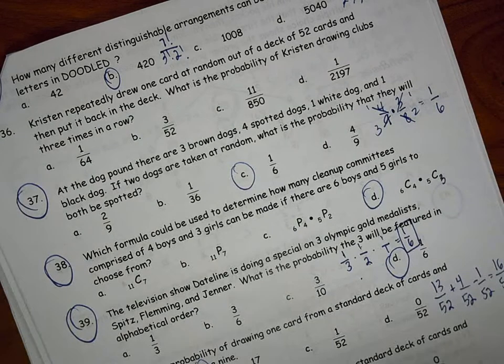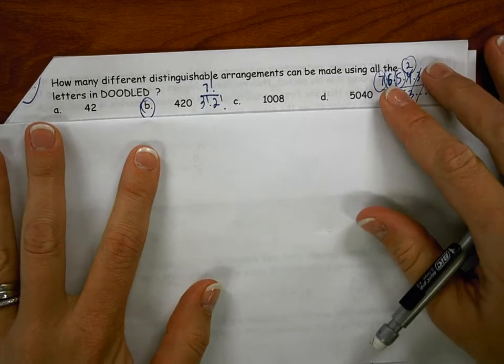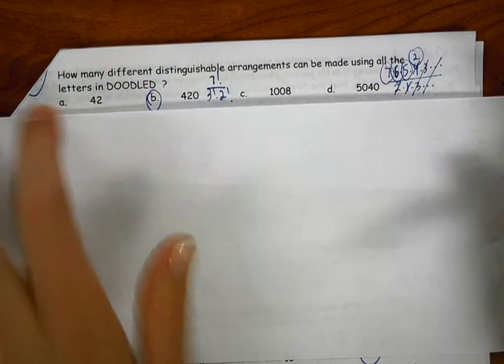All right, number 35. Same thing, except I just showed you how to do it, but try to see if you can do that.